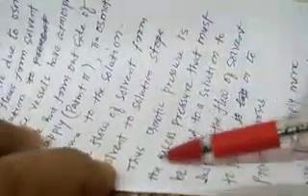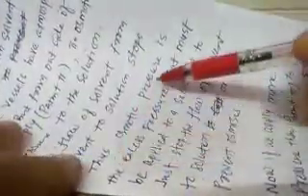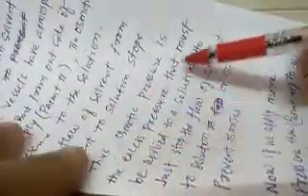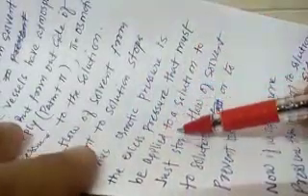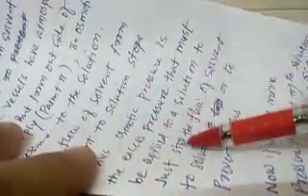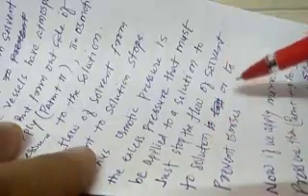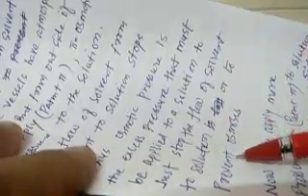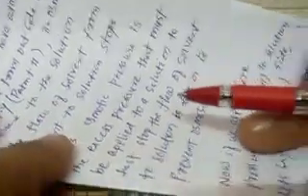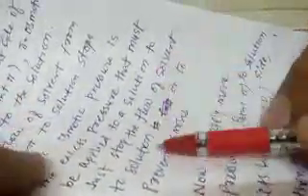Thus, we can say that the osmotic pressure is the excess pressure that must be applied to a solution to just stop the flow of solvent to solution, or to prevent the phenomenon known as osmosis. So, this is how we can define the osmotic pressure.